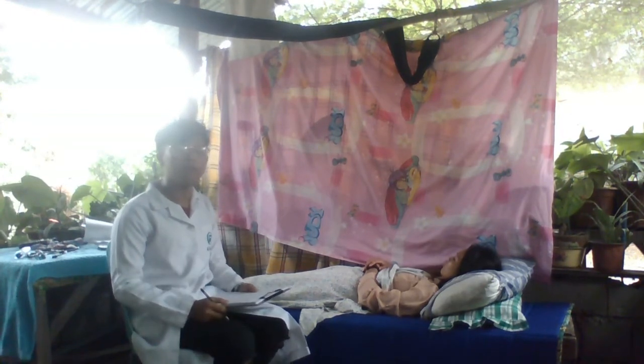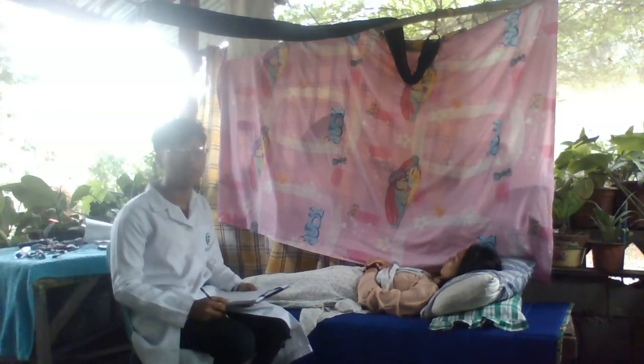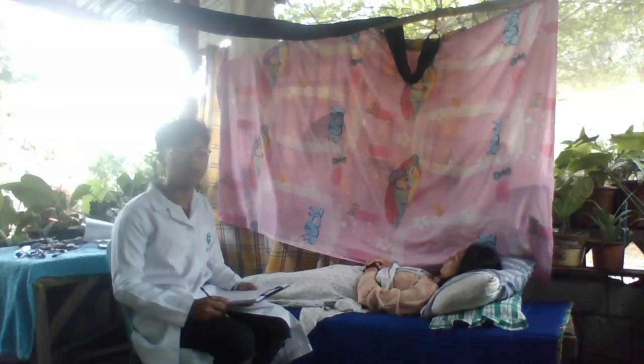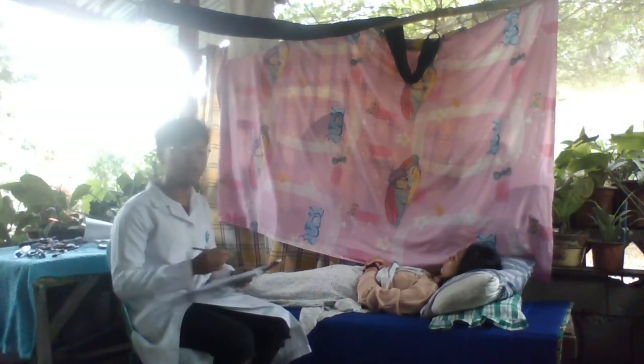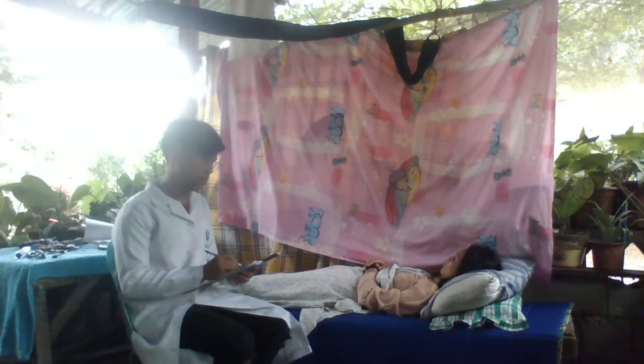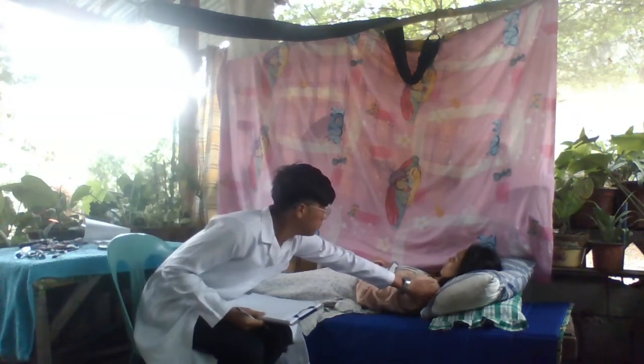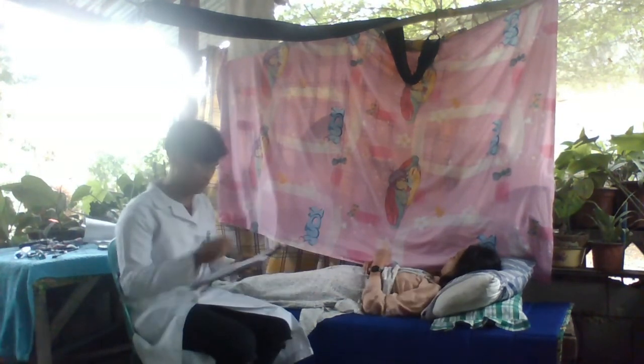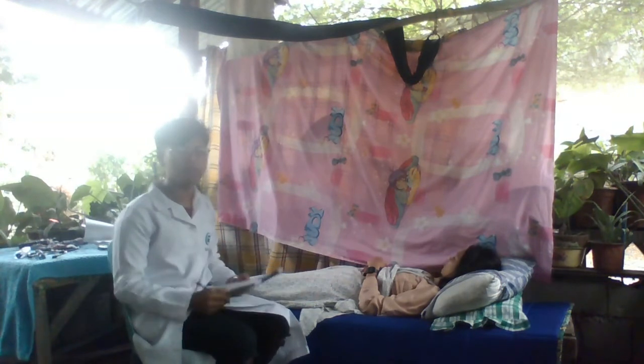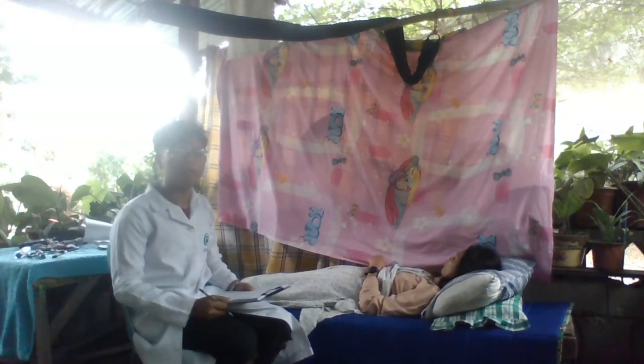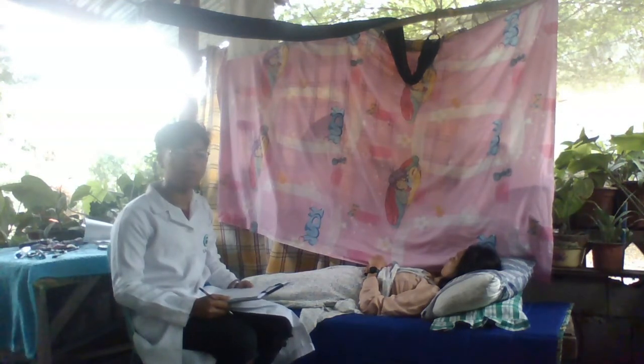If the patient responds with an abnormal flexion, score 3 points and the assessment would be over. If the patient responds with abnormal extension, score 2 points and the assessment would be over.